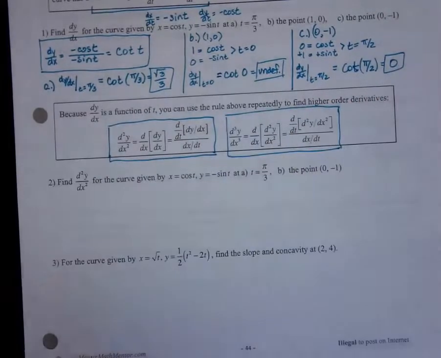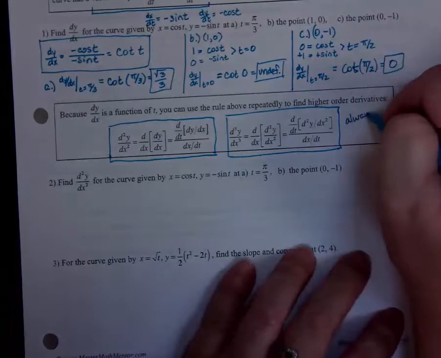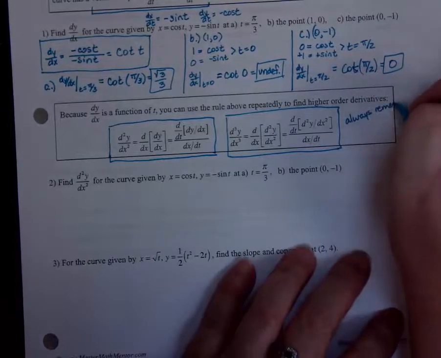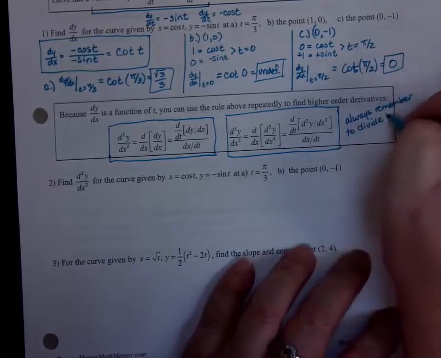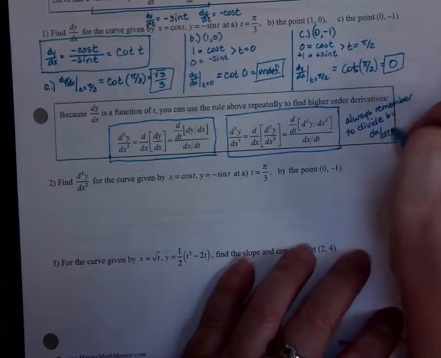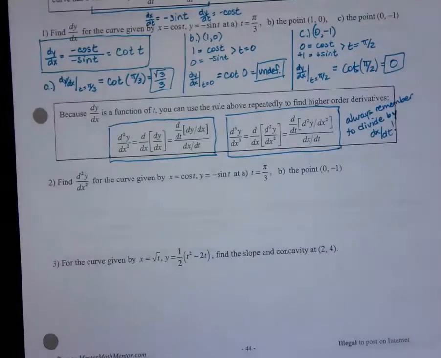So what you have to remember is that once you find the first derivative, you can't just take the derivative of it to get the second derivative. You got to take the derivative of it and also divide by dx/dt. So I'm going to write a note out to the side. Always remember to divide by dx/dt. Not dx/dt factorial, just dx/dt, exclamation point. We're done with factorial for a while. Thank goodness.